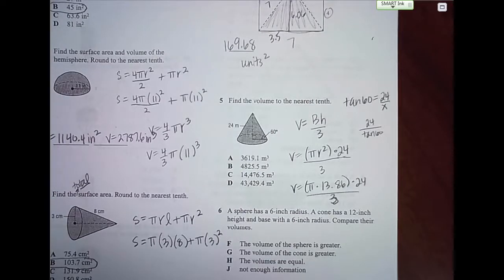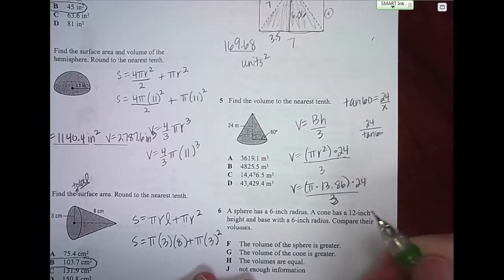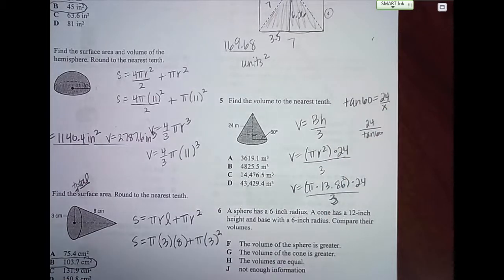So pi times 13.86 times 24 divided by 3. And let's see. Hopefully you saw here I forgot to square that. So let me put that back in my calculator.